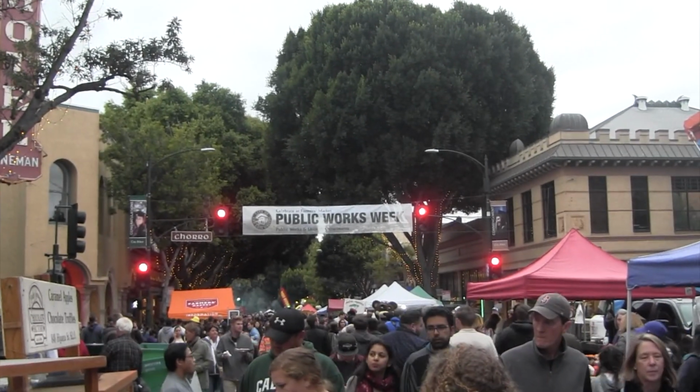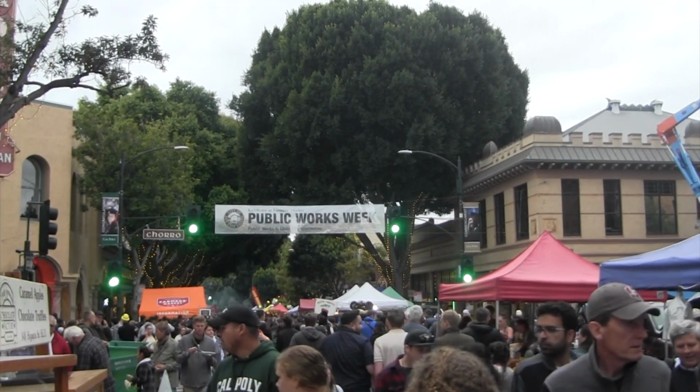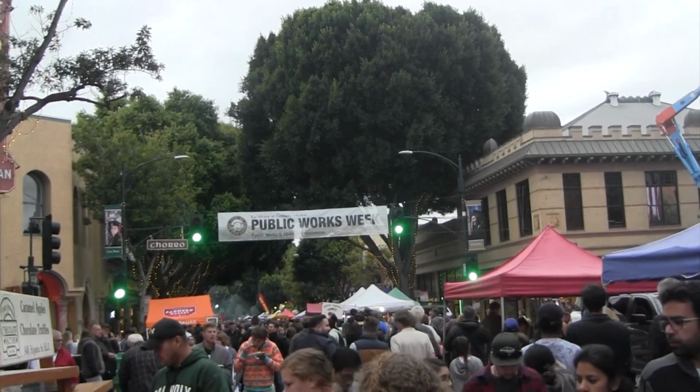There is no better place to spend your Thursday nights in SLO than at the farmer's market. No car, no problem. Here is how to use SLO Transit, Farmer's Market Edition.